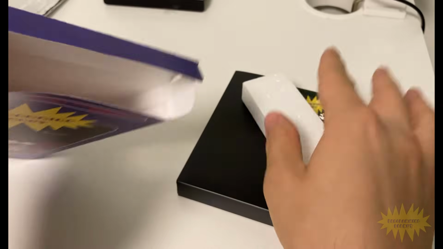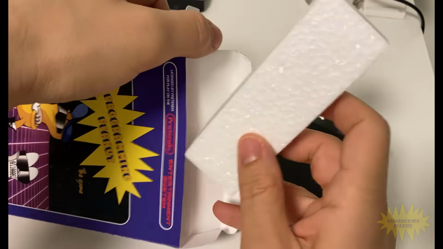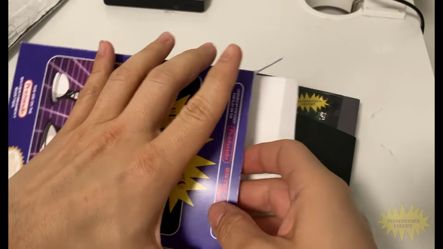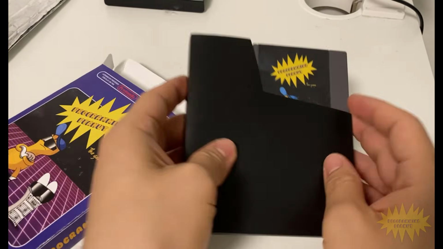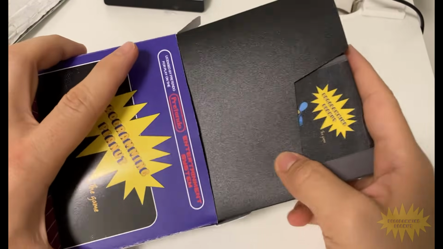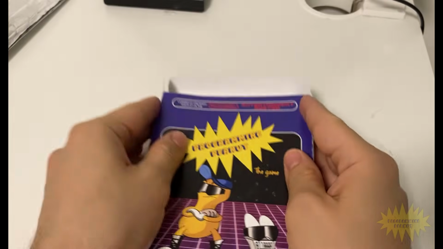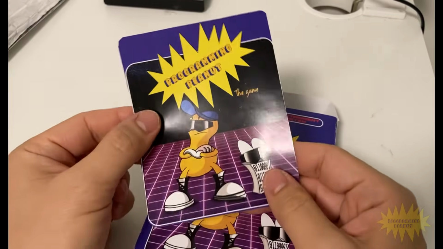Now you can start packing everything together. Put the cartridge inside of the game sleeve, then grab the foam block and place it at the bottom of the cardboard box. Then you'll be able to put your game on top of the foam block, and then finally you can close the box.